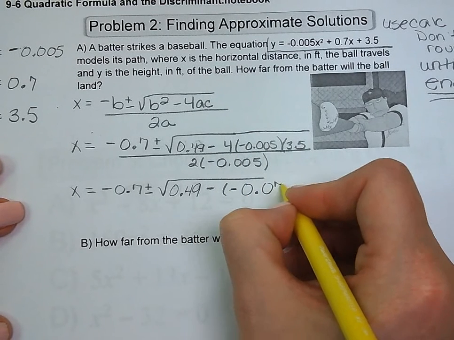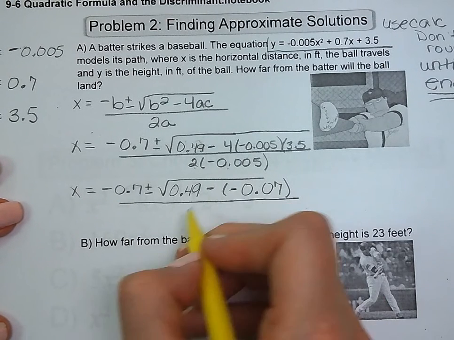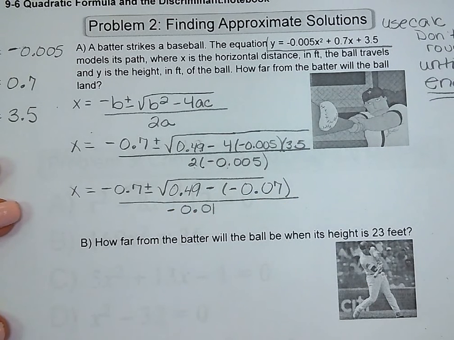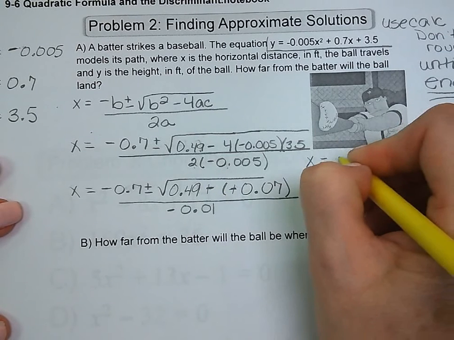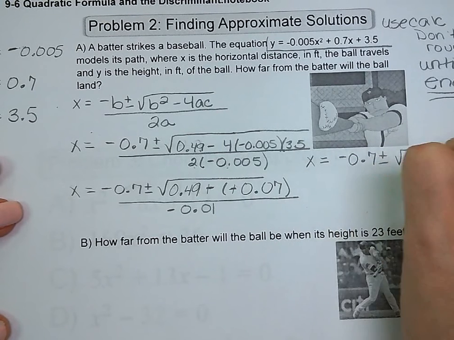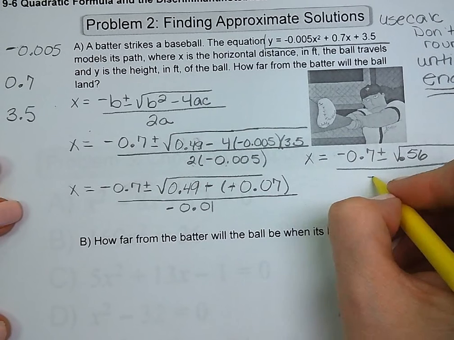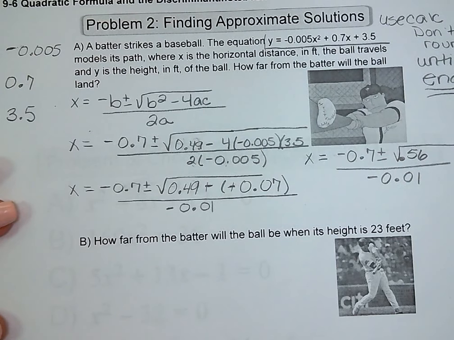Sorry, calculating kind of slow. And we're dividing the whole thing by negative 0.01. So when we combine, we've got x equals negative 0.7 plus or minus the square root of 0.56 divided by negative 0.01. And the square root of 0.56 is going to be approximately 0.748.